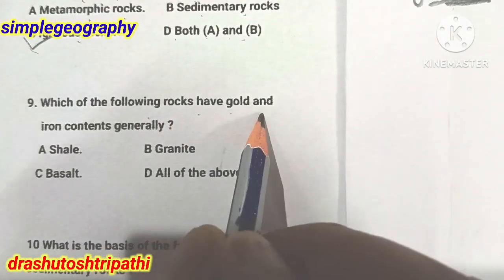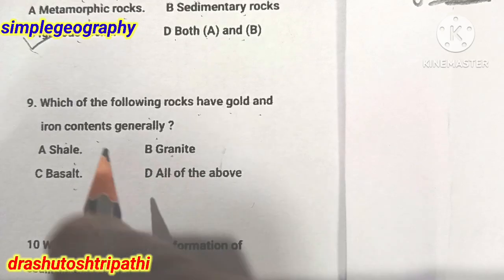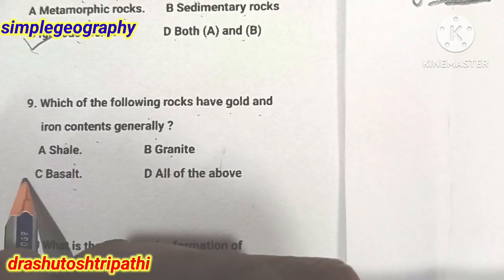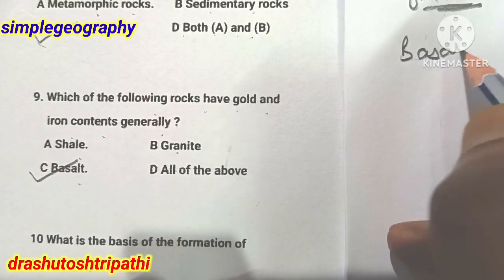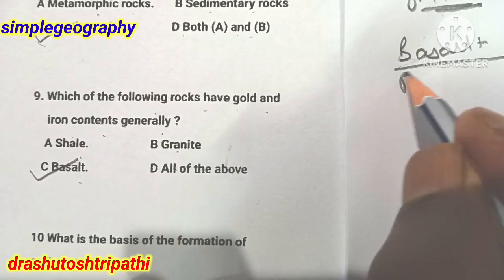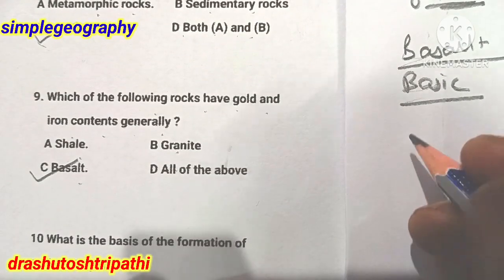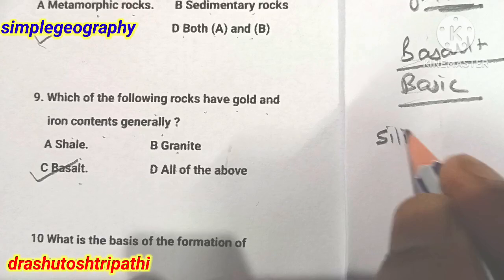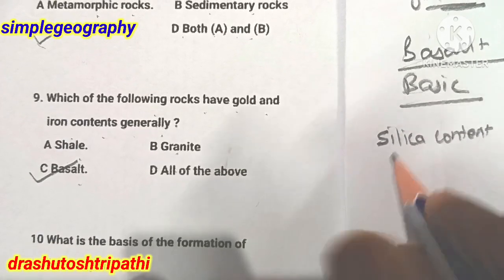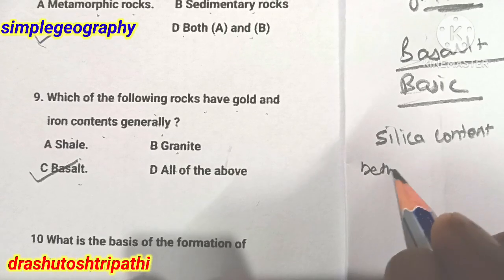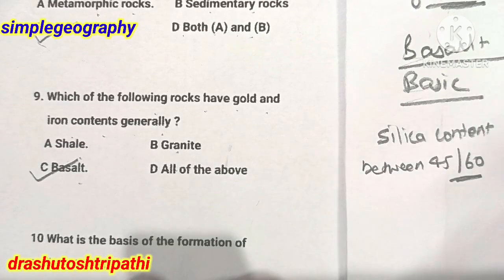The following rocks generally have gold and iron content: shale, granite, basalt, or all of the above? The answer is C, basalt. Basalt is actually a basic type of igneous rock, which means the rock has silica content between 45 to 60%.